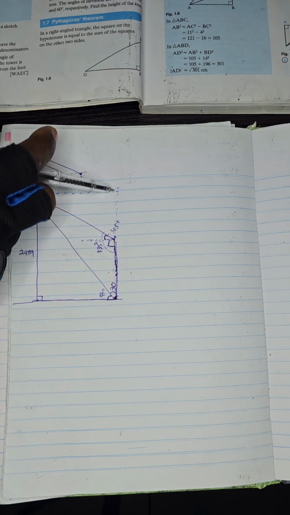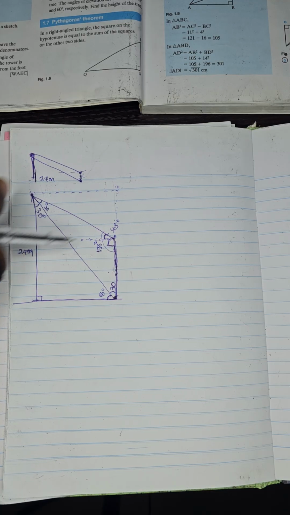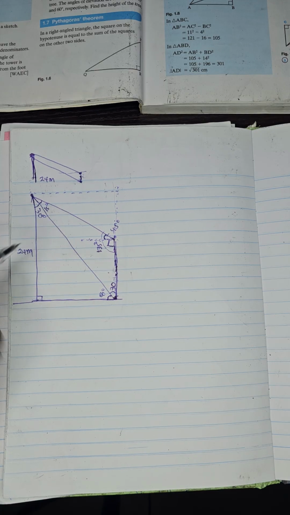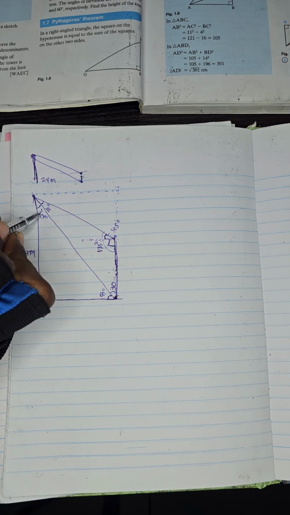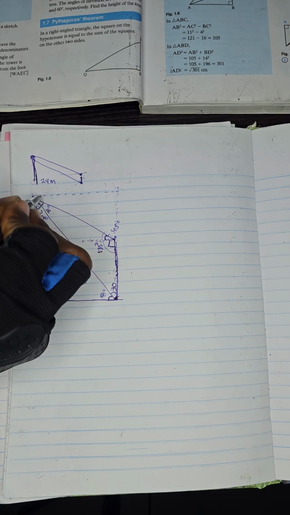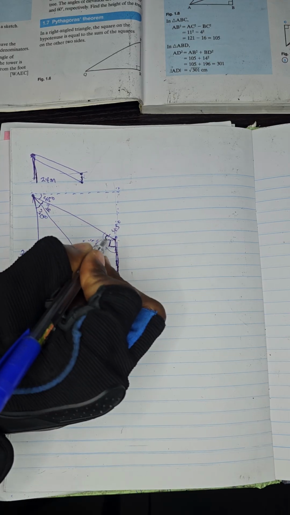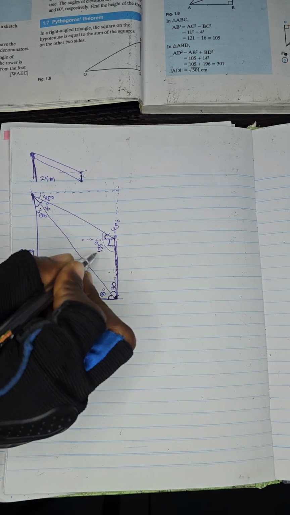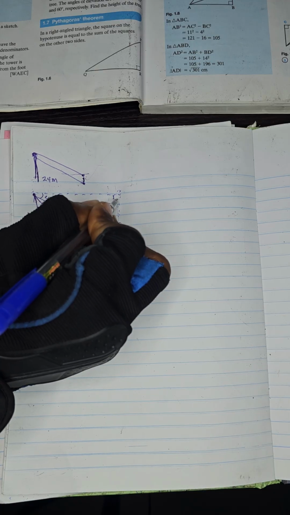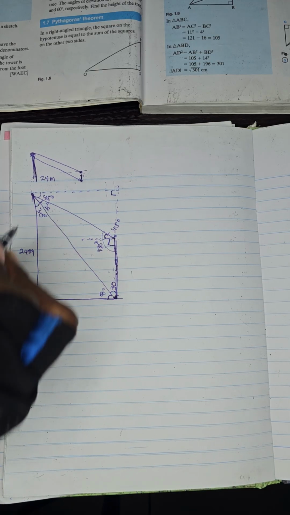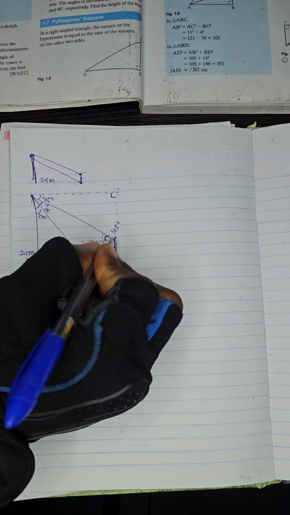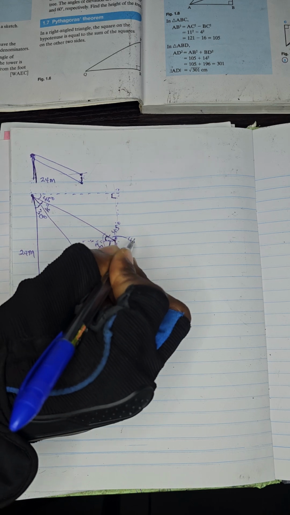I'll look for this, and whatever I get, to get this, I'll subtract 24 from this and I'll get this. So from here now, here is 30, here is 15, so here is 45 degrees. And from here is already 90 degrees. So 90 plus 45, here too will also be 45 degrees.